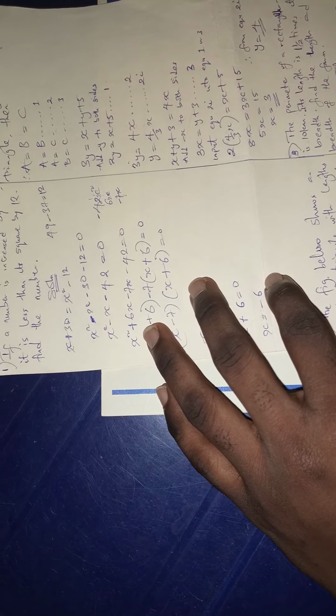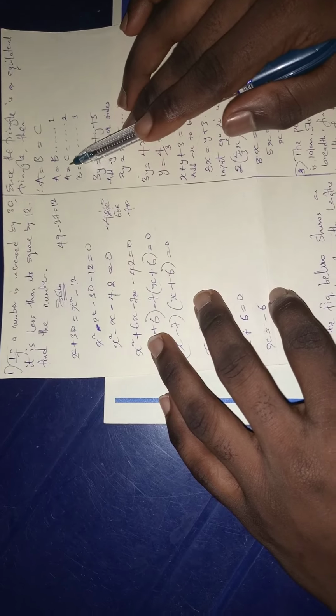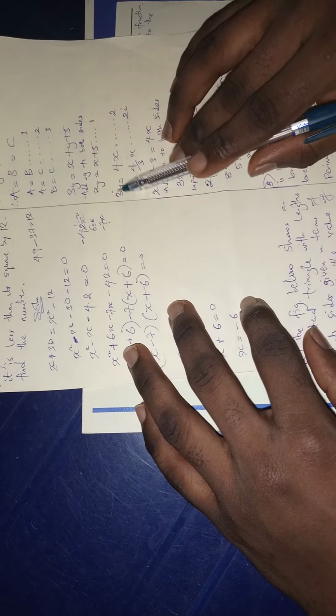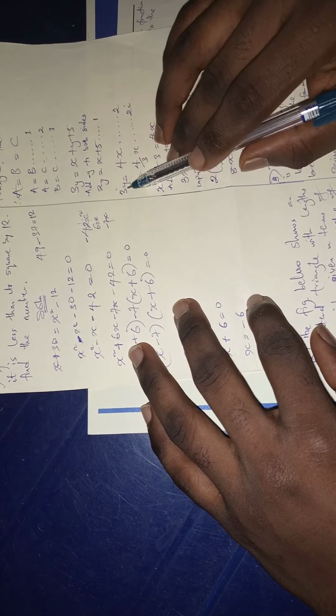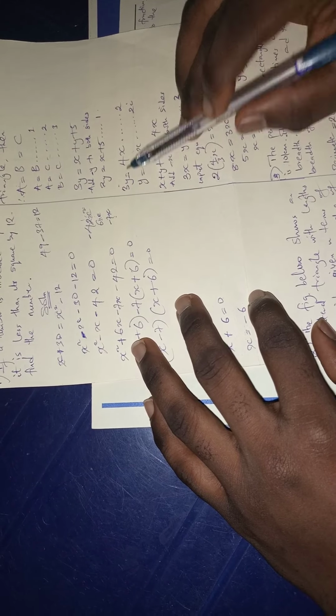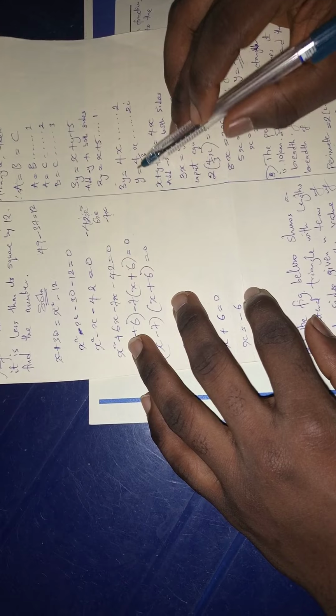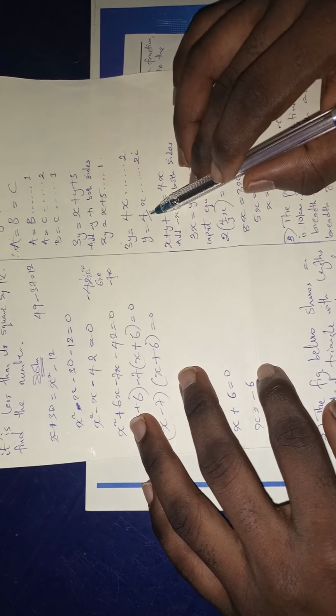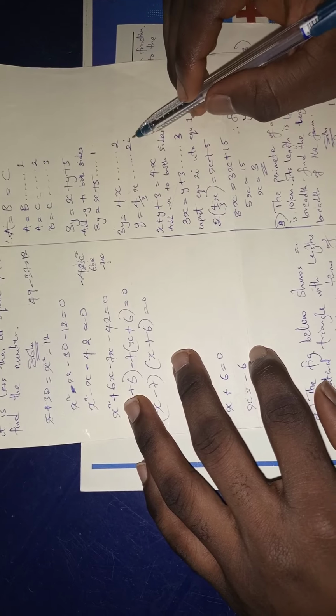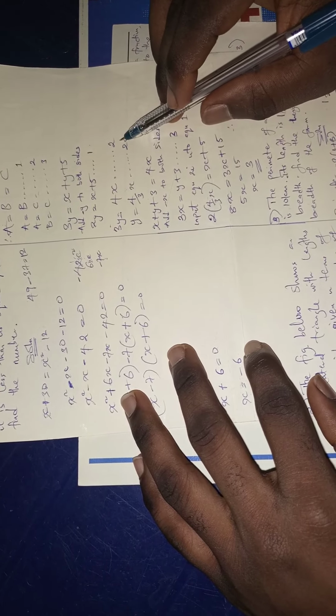So that's my equation 1. Then my equation 2 says A is equal to C, 3y is equal to 4x. So making y the subject of the formula, I'll have that y is equal to 4x over 3. I call that 2i.